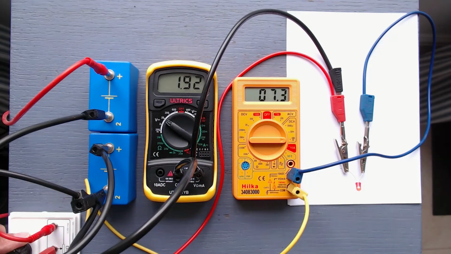1.9, 1.94 or 1.93, and 8.2 milliamps, 1.97, and that's a big jump here, 10.8, and the LED is now nicely on. 2.01 and 13.9 milliamps, 2.12 at 25.5.